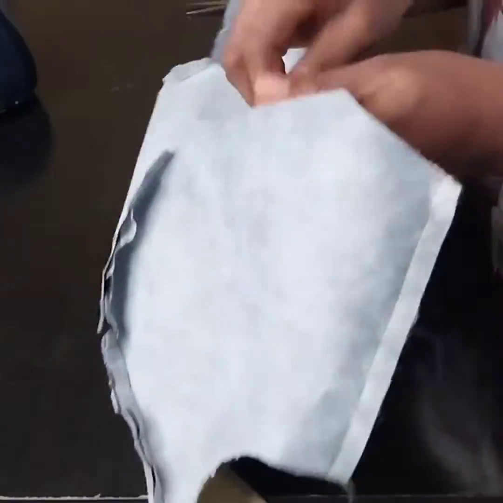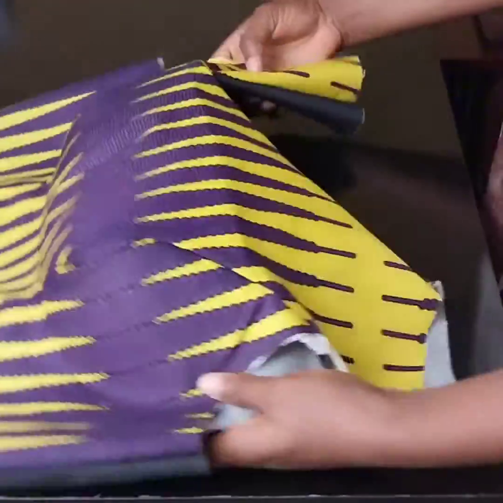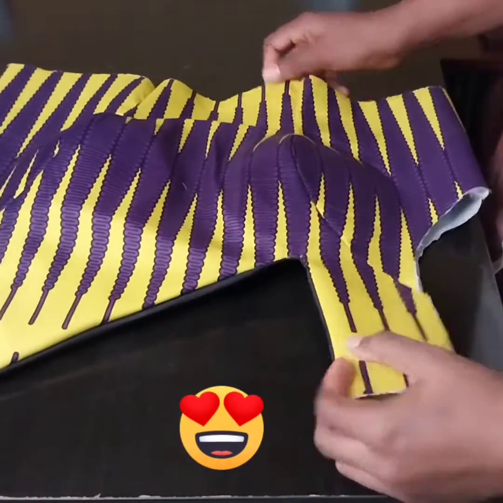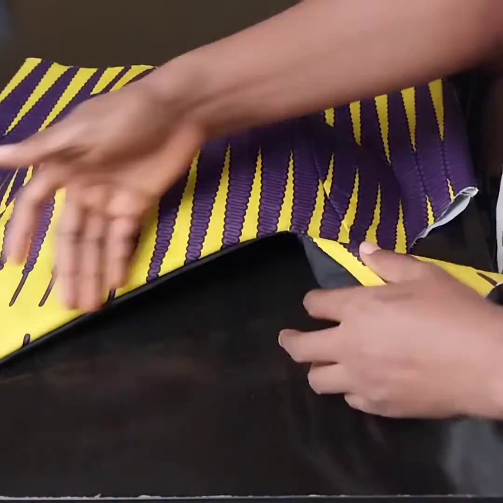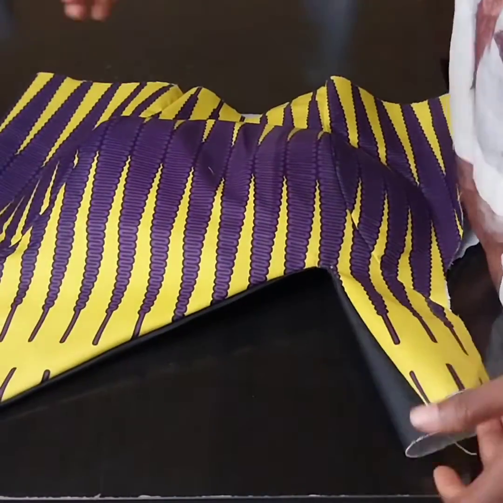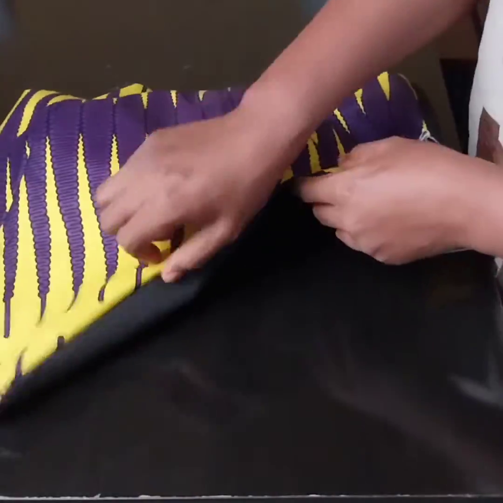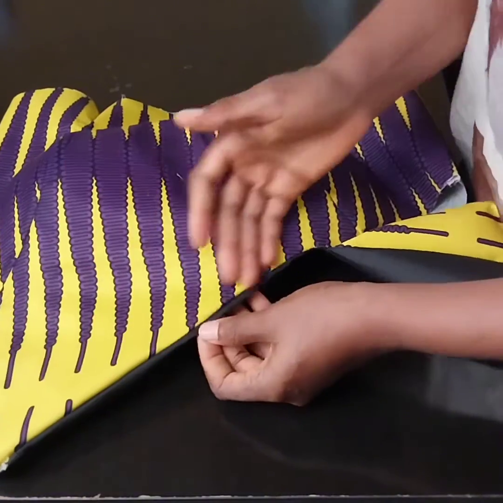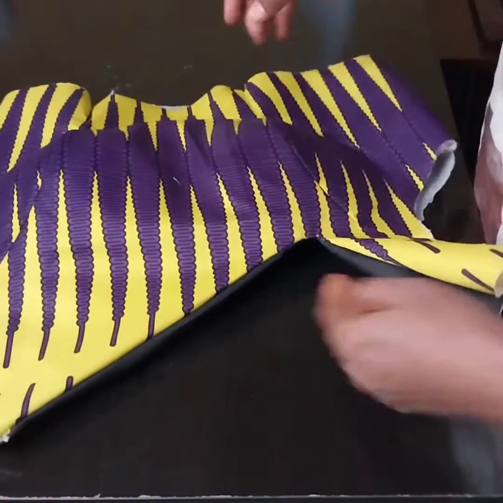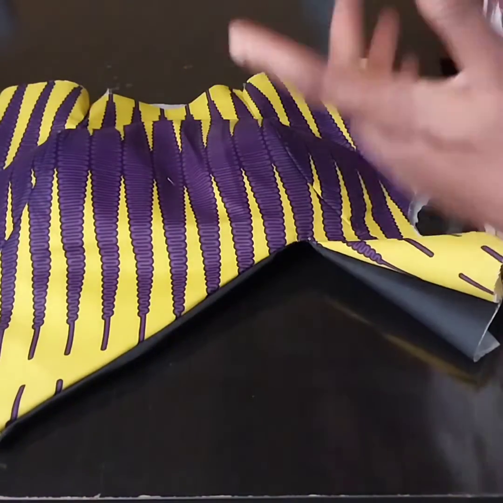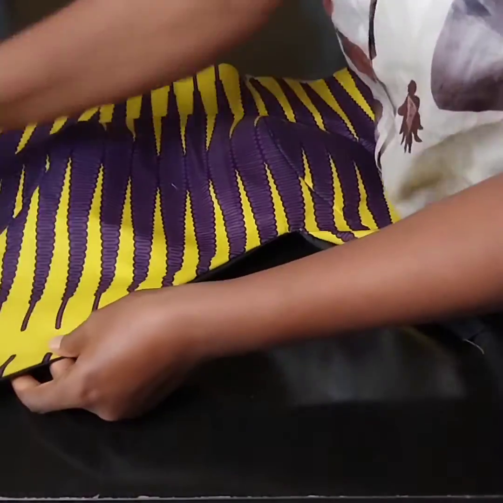I'll turn this to the right side now. So this is the right side of the fabric and you can see the asymmetric neckline. I'll just go ahead and iron the neckline and the sides, the seam I just made. I'll also add the hemming gum inside the neckline part of this dress to hold the neck together so it will not shift and the lining will not come out when wearing it.